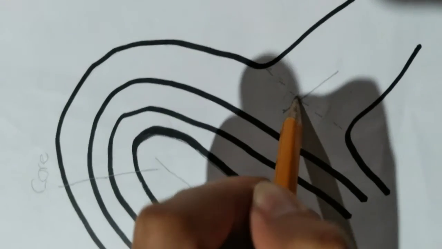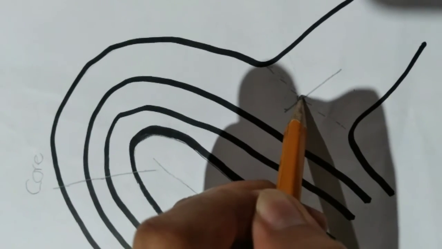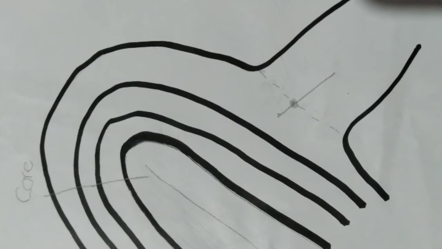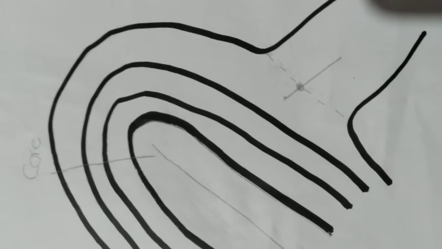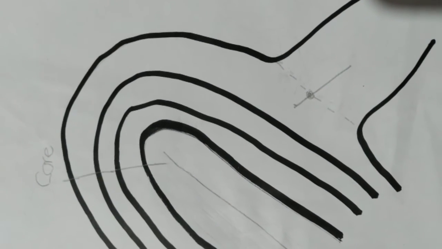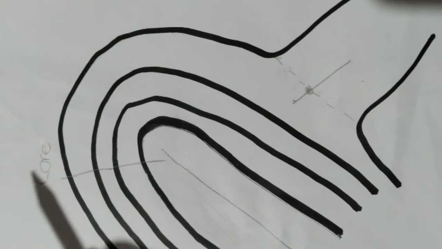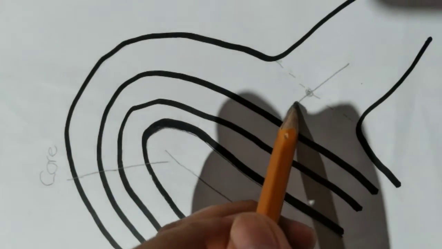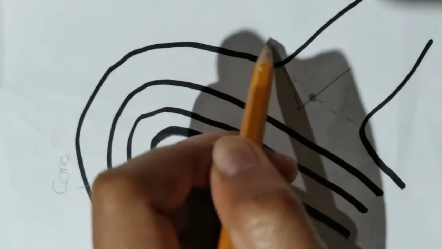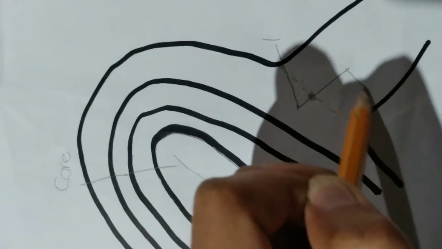Diri unta si delta, pero kay dili man na pwede sa middle of the ridge, so dapat nasa ridge ending siya. So we have here ridge end number 1 and ridge end number 2.